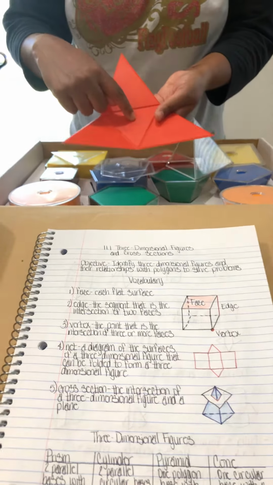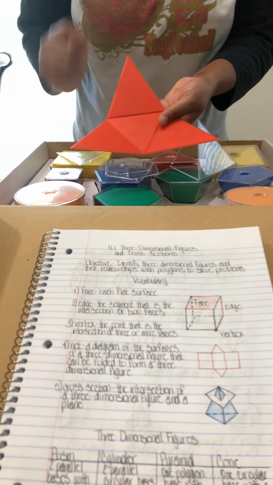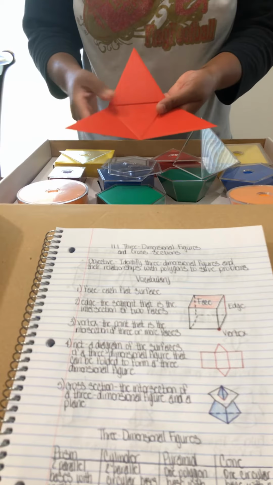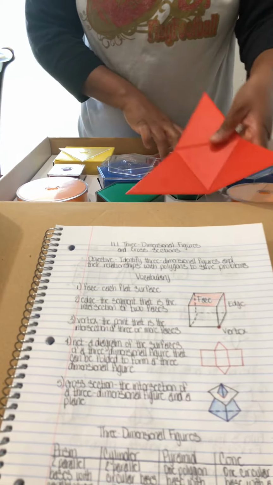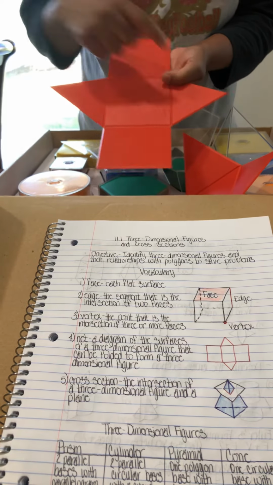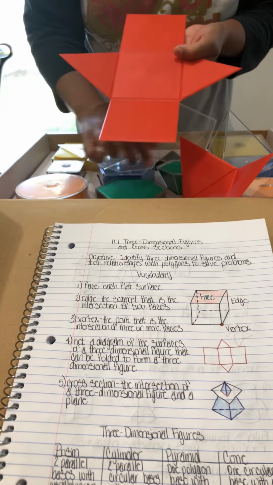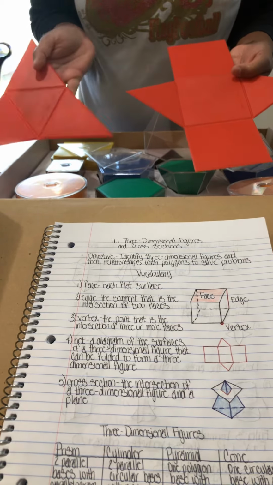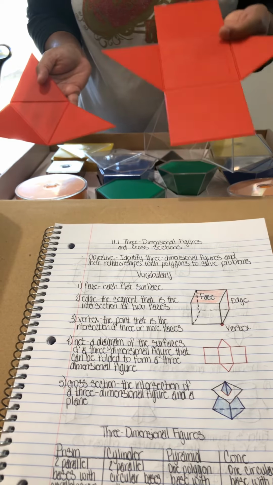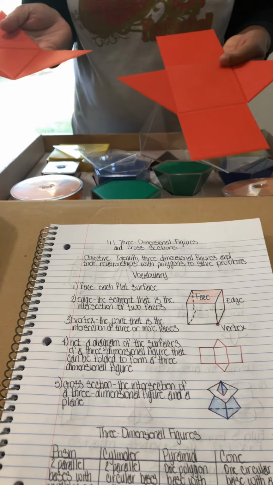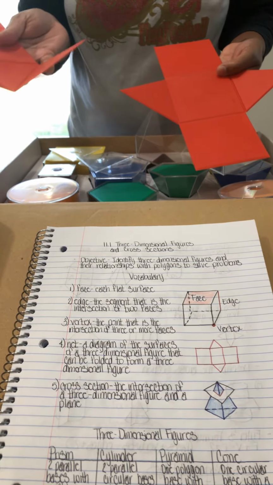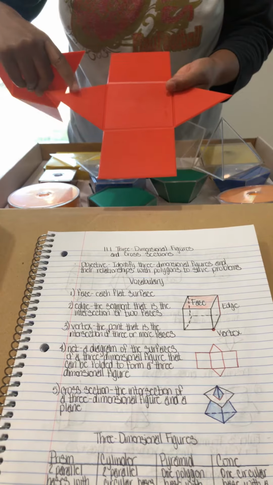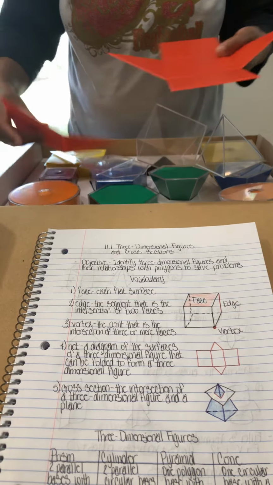So my base is a triangle, and my faces are all triangles. Unlike when we were looking at the prism, if you remember, I only had two triangle bases and the rest were rectangles. So this is the difference between a pyramid versus a prism. A pyramid is going to have one base. A prism will have two bases.